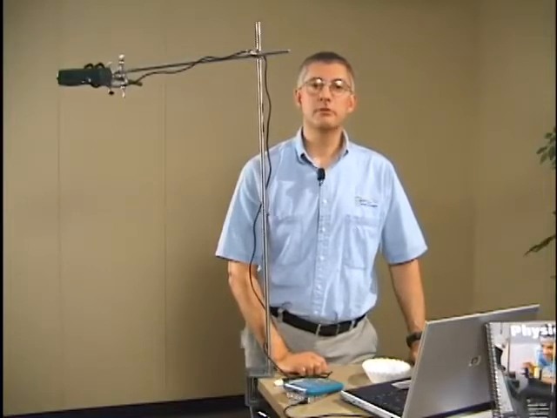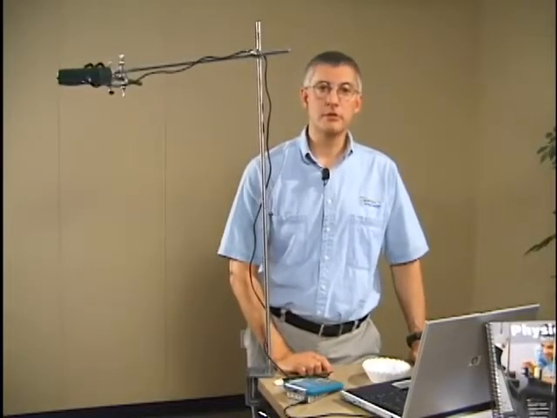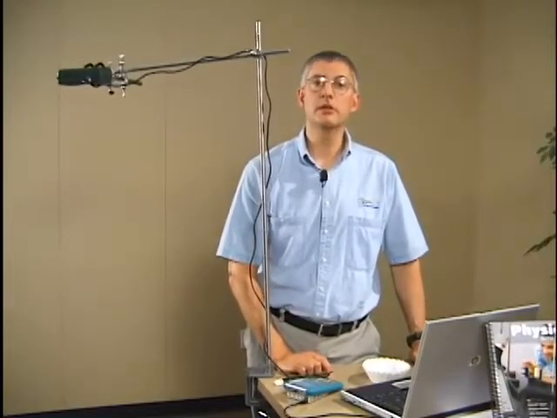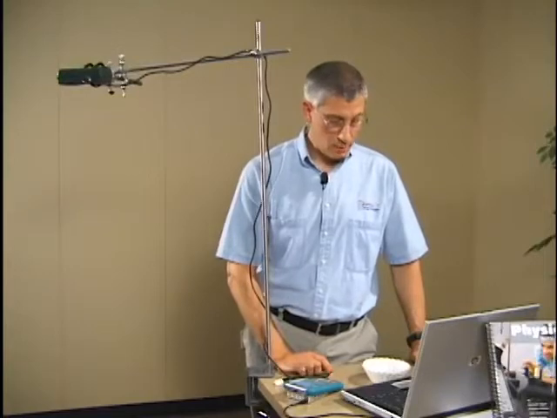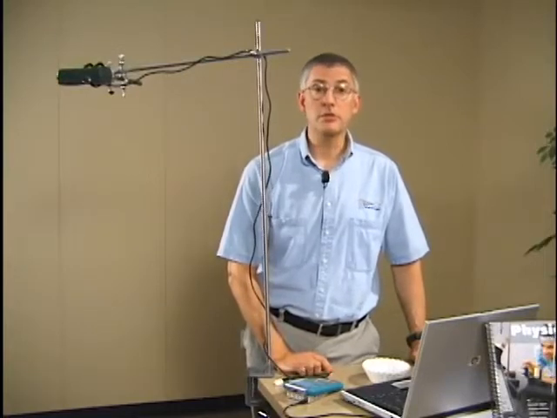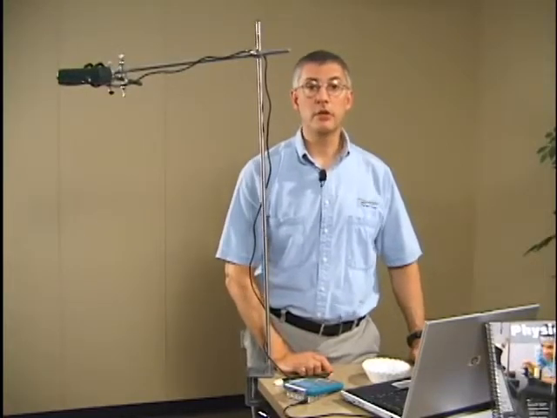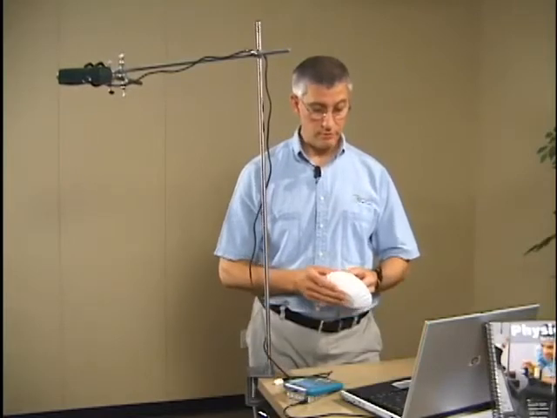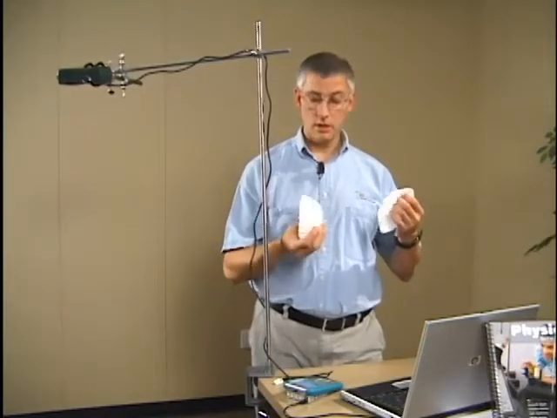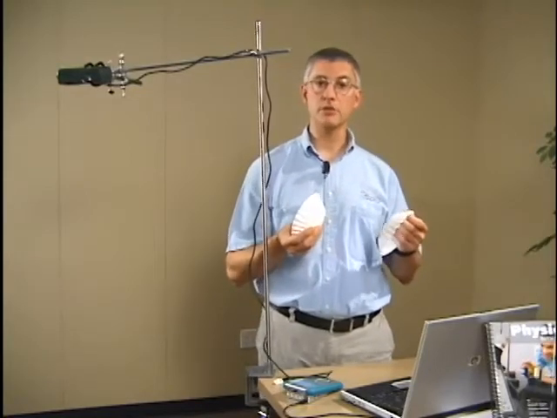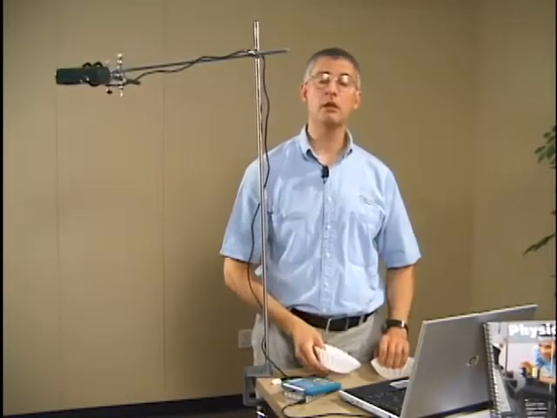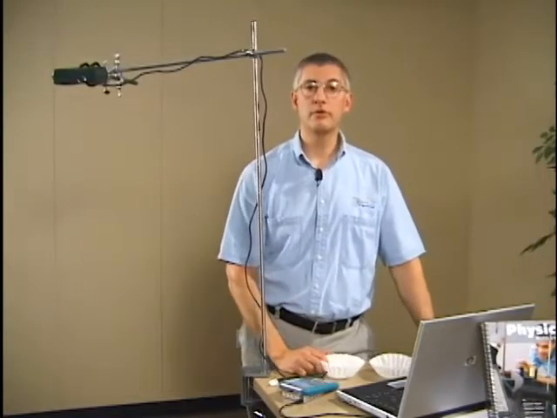The coffee filter falls and the air resistance increases until it matches the magnitude of the weight, and because the net force is zero, the filter falls with constant speed. Now we can study this air resistance behavior by looking at the fall of one filter, two filters, three filters, because they all have exactly the same shape, but they've got varying mass. And we can make a model for the behavior of air resistance.